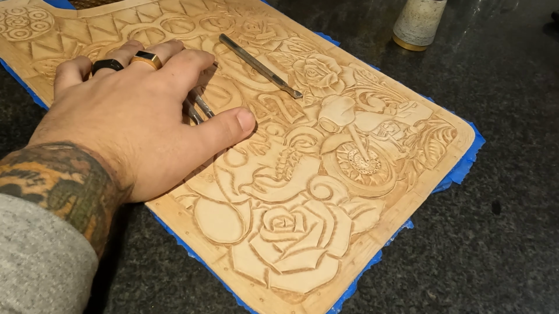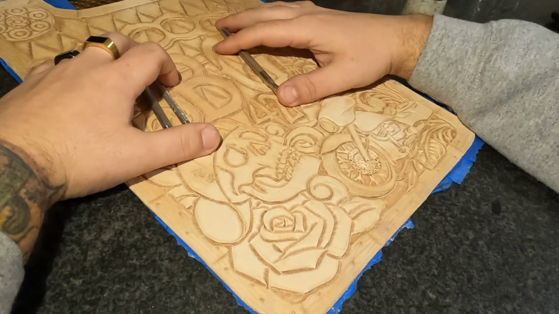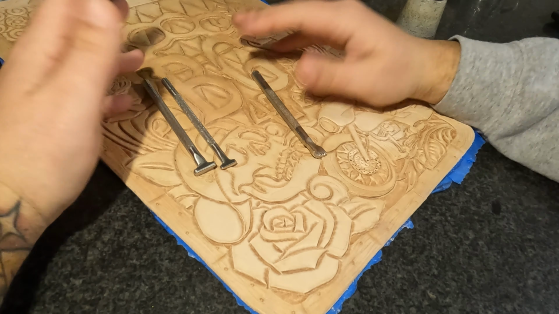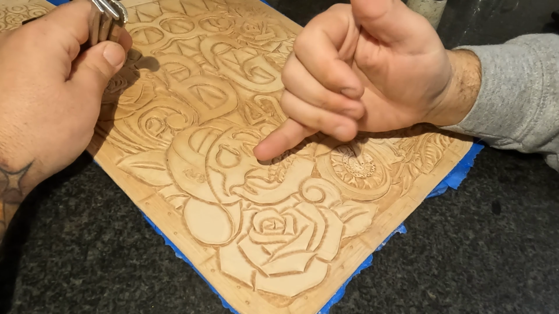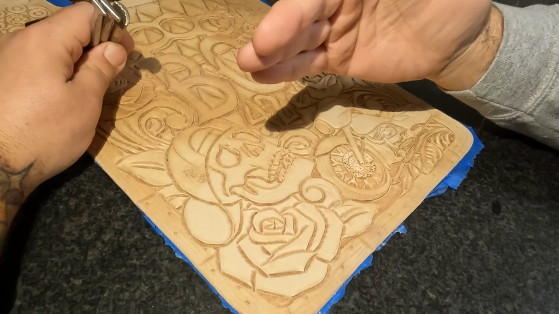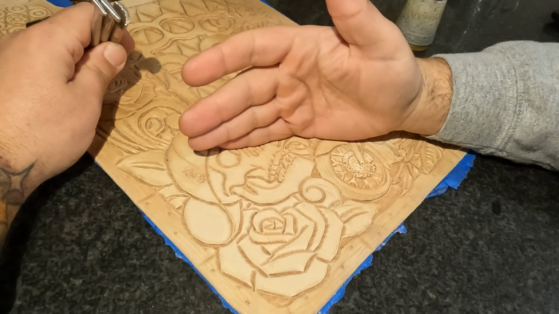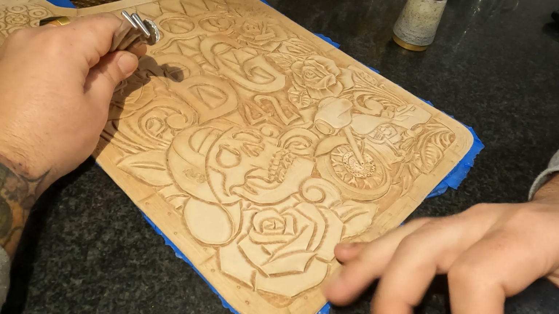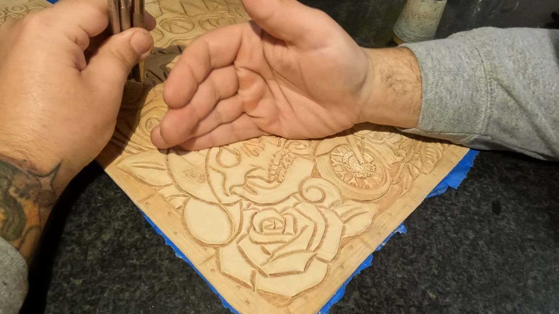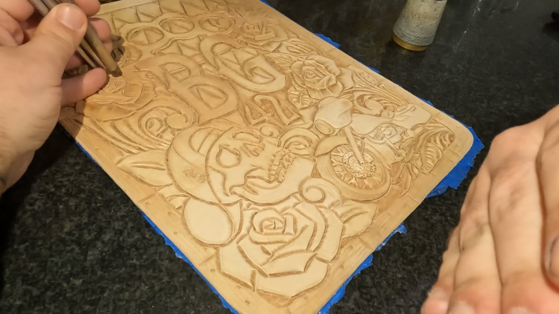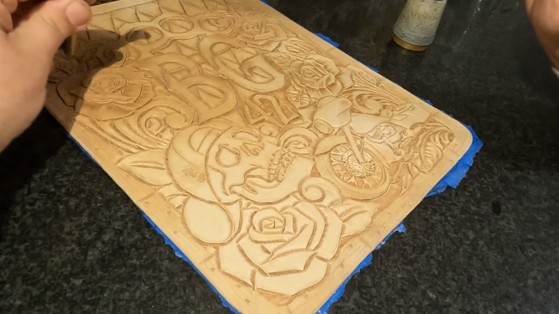All right, so what we're gonna do now, everything is all beveled. We're gonna do our other textures now. I usually work backwards. I usually do the skull or whatever the main focus is first, and then I work into the background. But once we start adding these other textures, I will work in reverse order, where we're gonna start with the rose, and then work to the floral, and then back up to the skull.